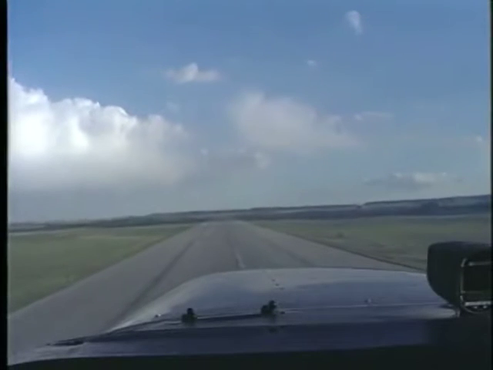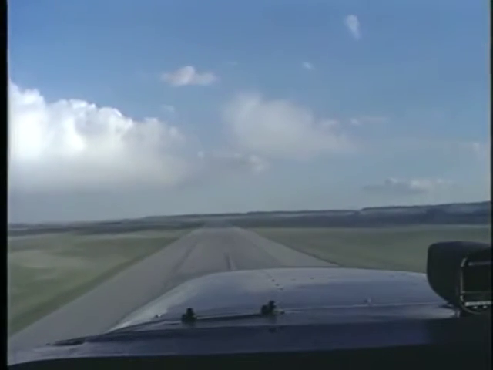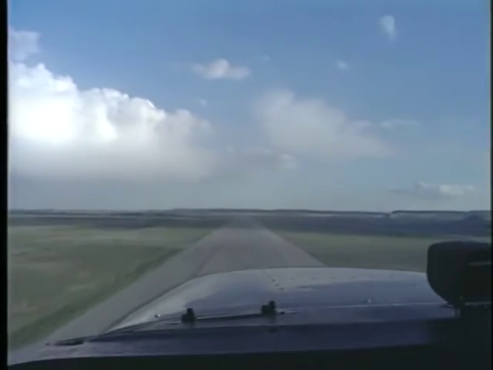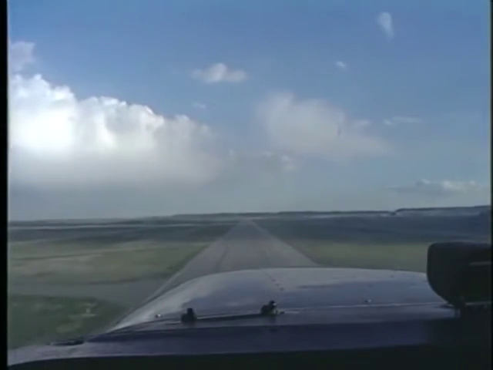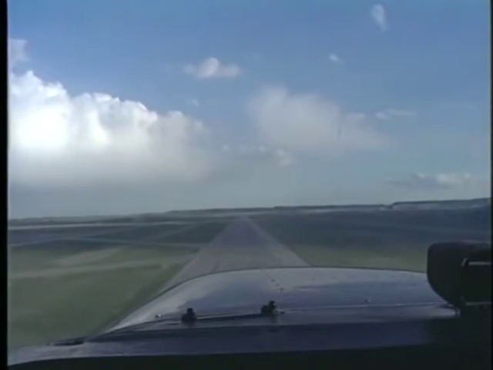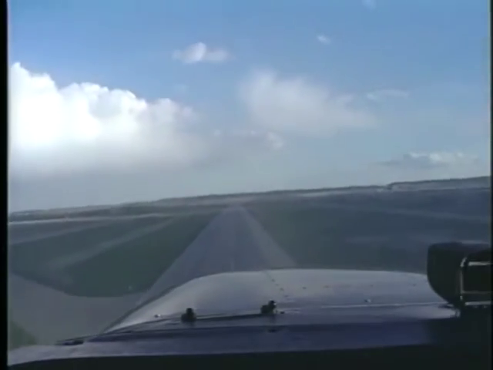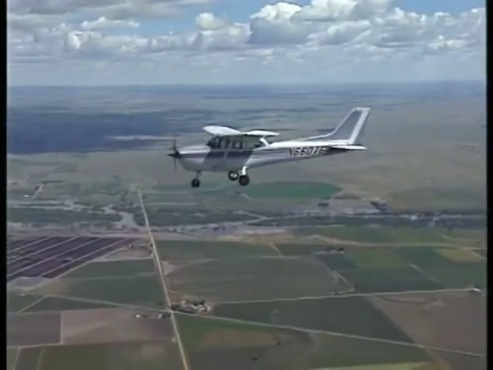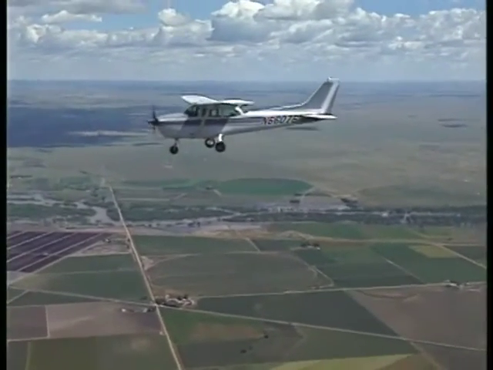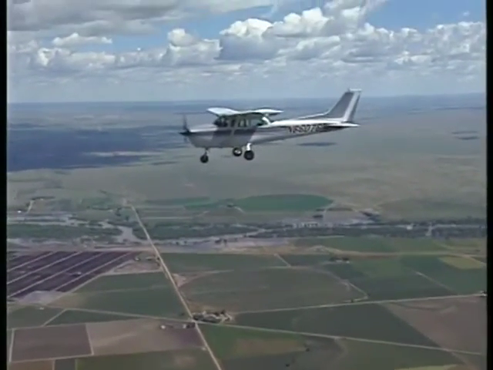As you gain experience, you'll learn to recognize hazardous weather conditions. In addition, you'll learn that with proper pre-flight planning, you can avoid areas of potentially dangerous weather before you encounter it in the air. In the next volume, we'll discuss the types of information which are available to you and how to interpret them.